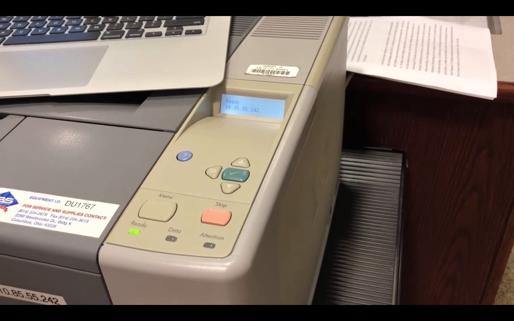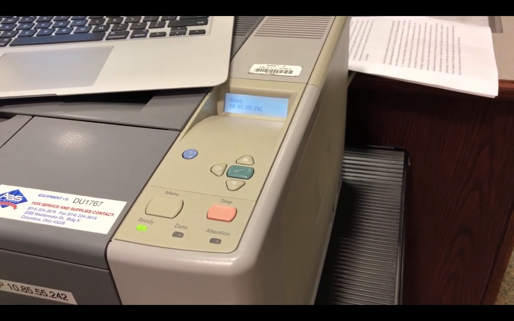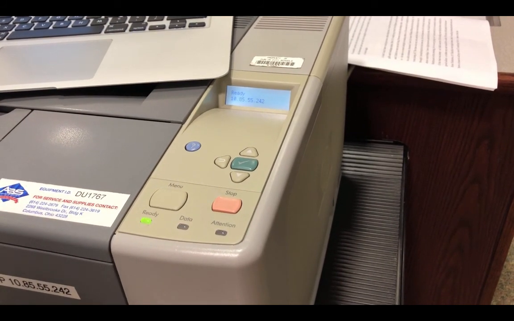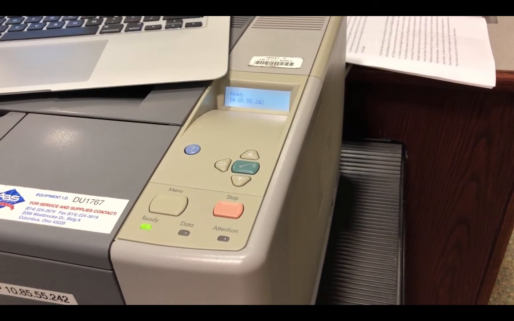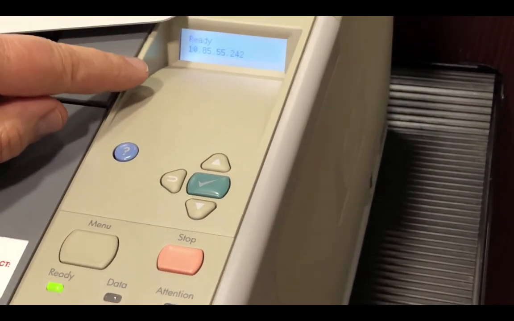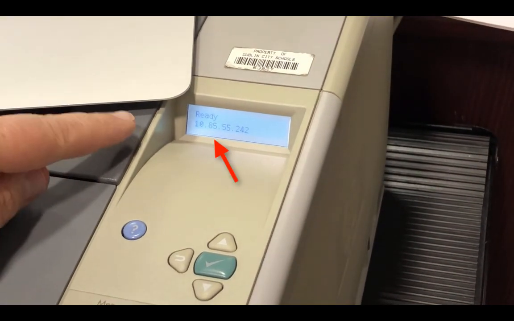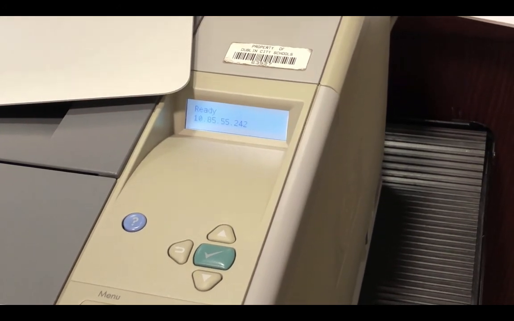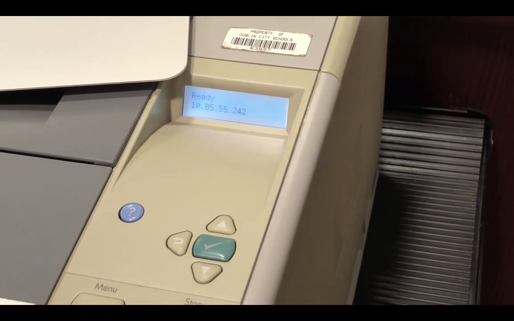Hi teachers. By default you're going to be able to print to your copier, but you might want to print to one of these HP LaserJet printers. Right here is the IP address, 10.85.something.something. That number is super important.